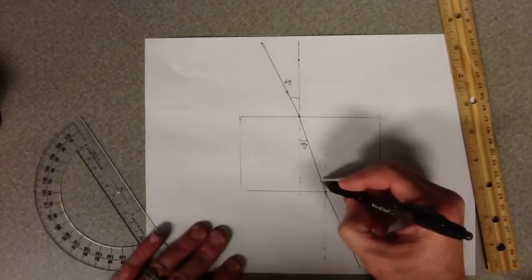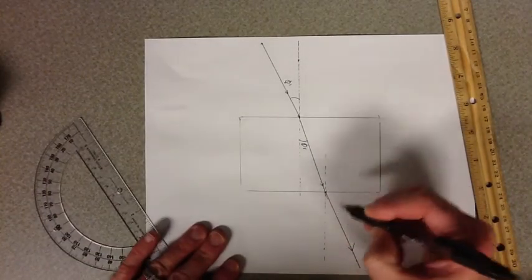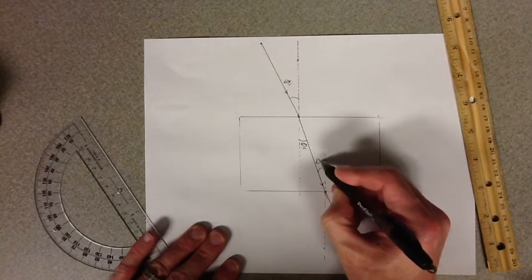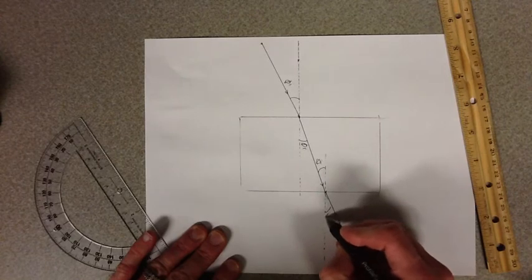Okay, so in this case, if it's coming this way and it's going out, this is now theta I and this is theta R.